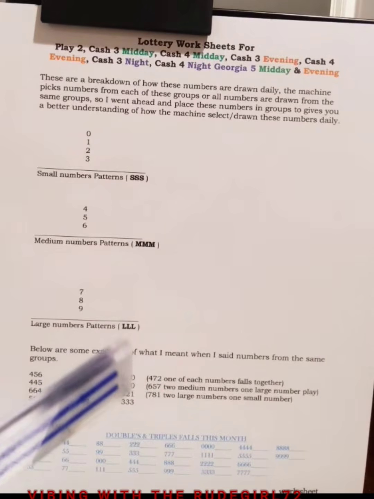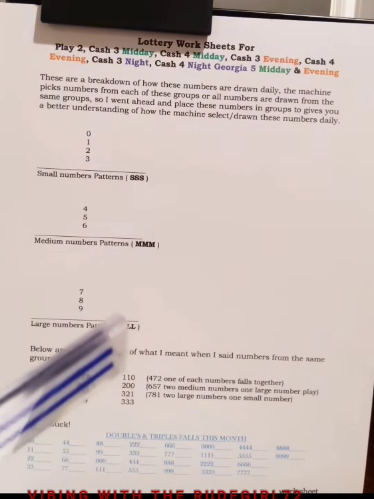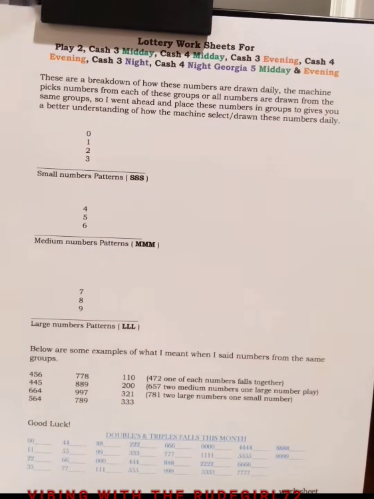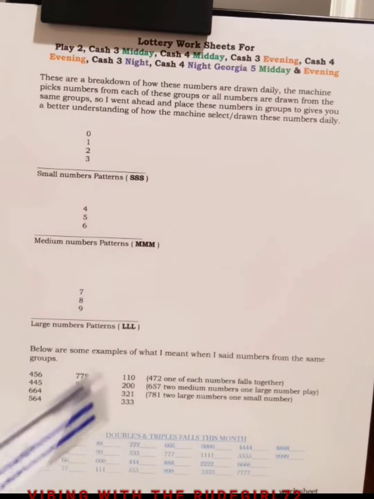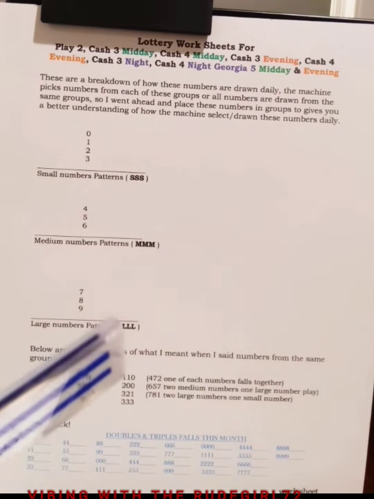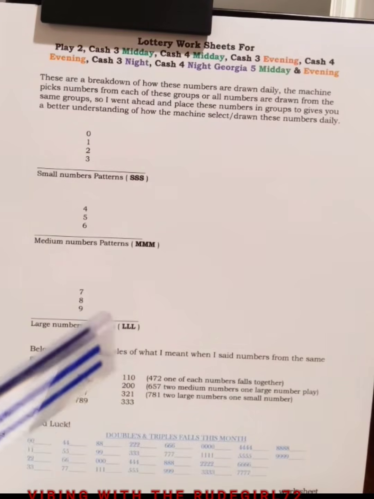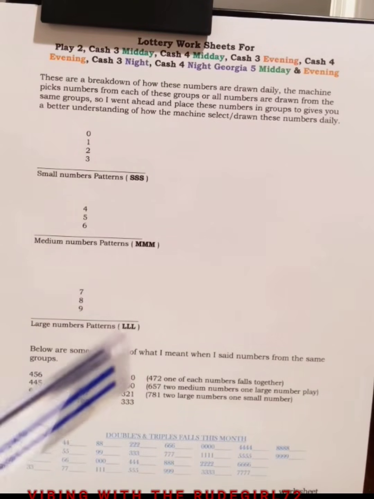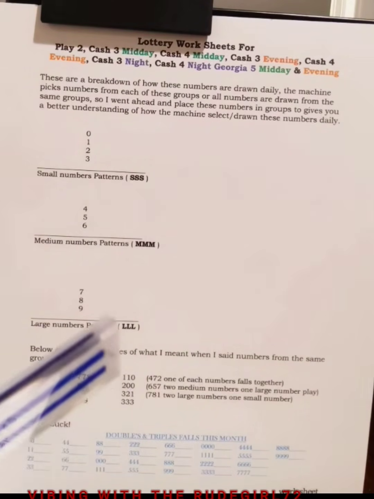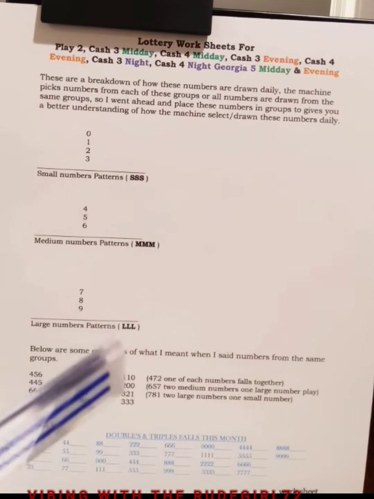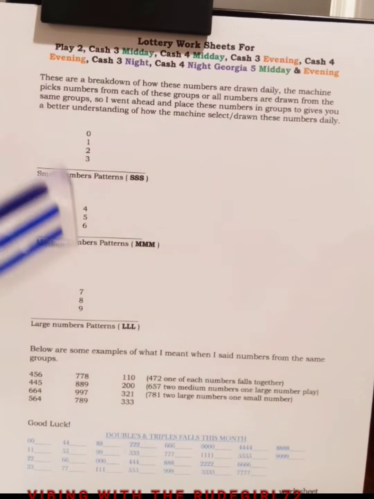These are all small numbers. And all these numbers are from up here. Whether it's a triple number or a double number, I just went ahead and placed them together to give you an idea of how every single day the machine selects these numbers.